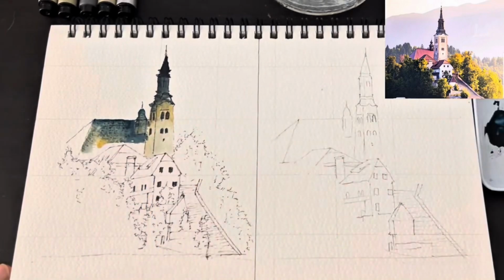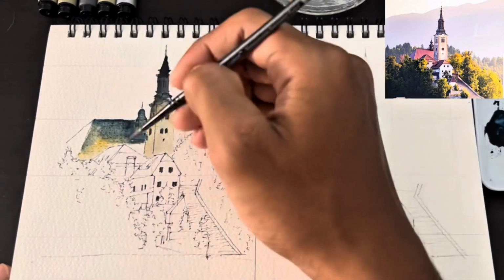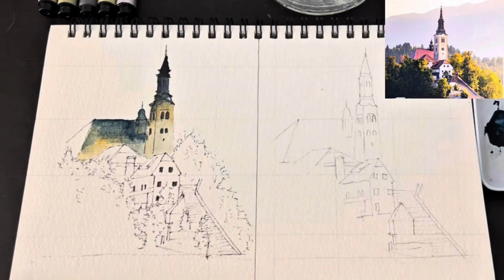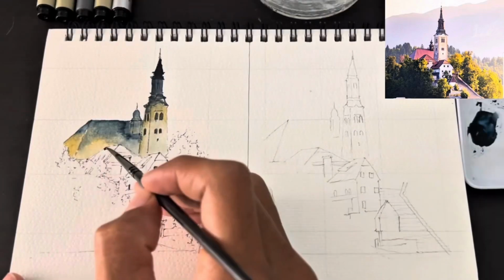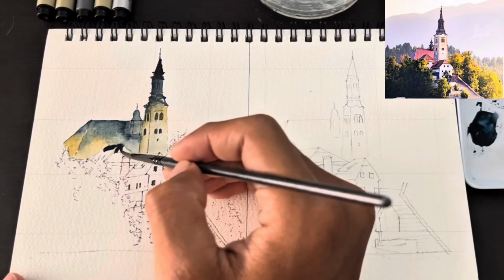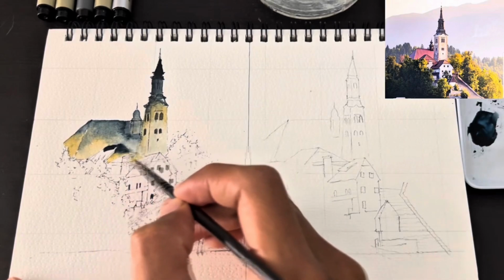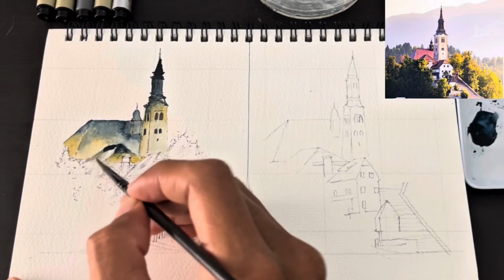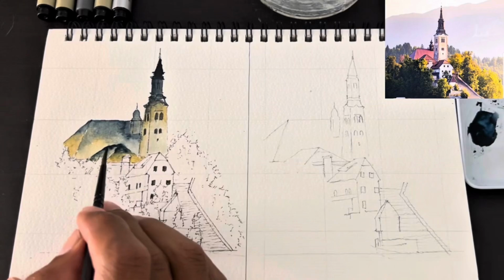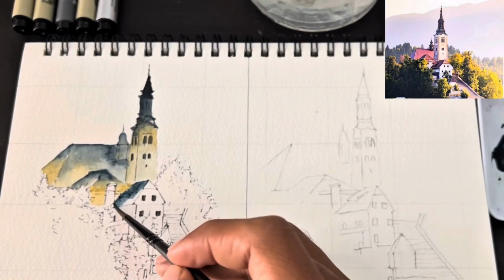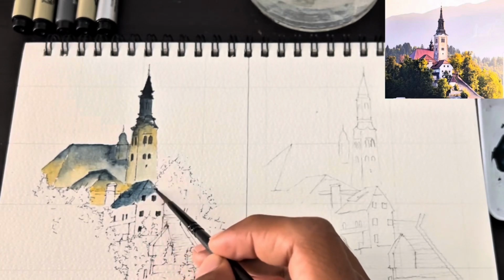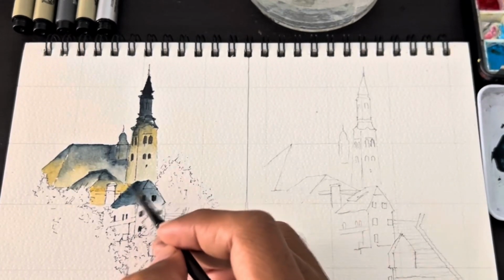And you will see that for the top of the building, I mean the roof, I was using ultramarine, and then I try to use light yellow when it comes to jumping to another object, because the light color would make the other building more visible.